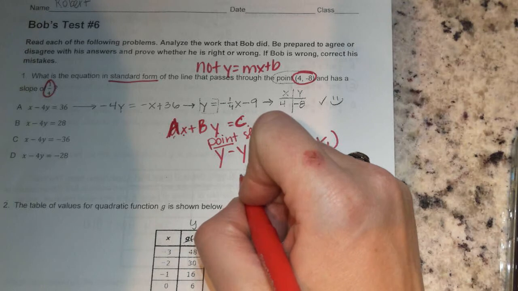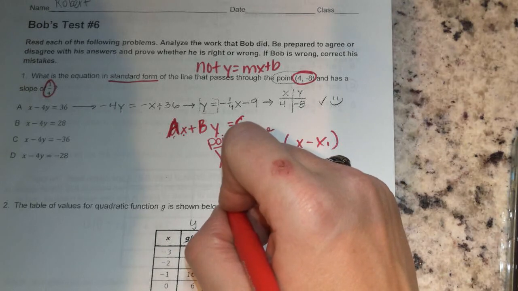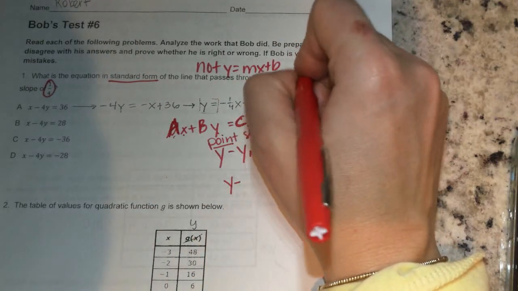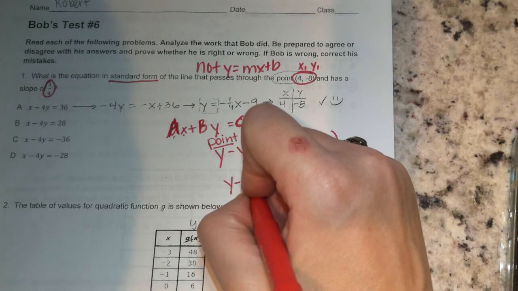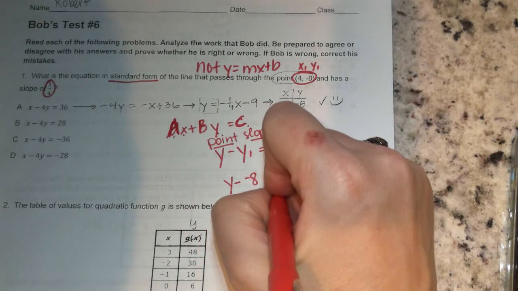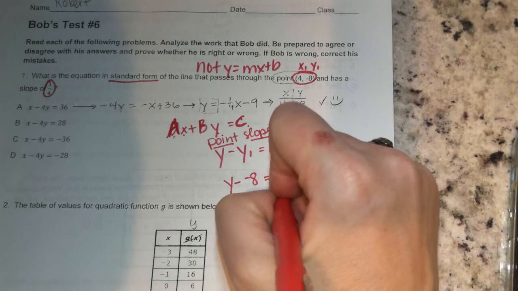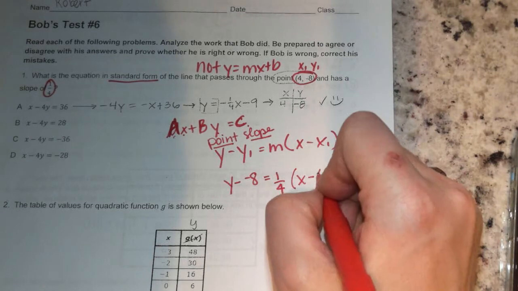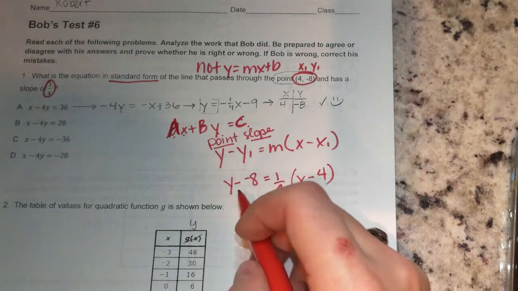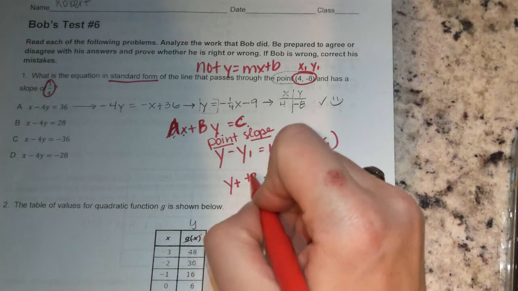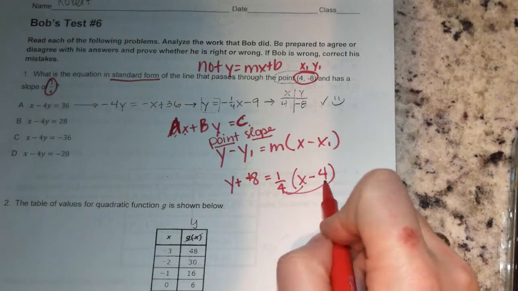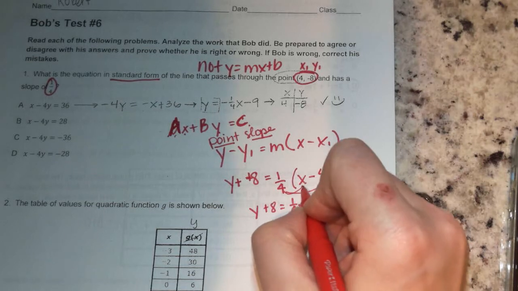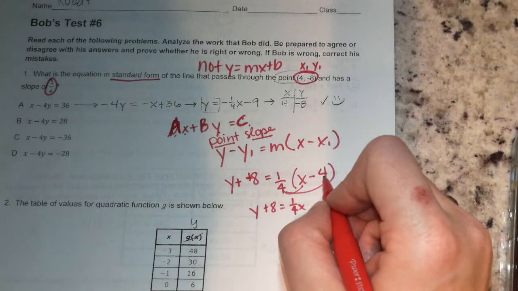Point is y minus y1. This is your y1, and this is your x1. Y minus y1 is y minus negative 8 equals your slope, which is 1/4, they told us here, times x minus x1, 4. Okay? So we have y minus negative 8, so let's go ahead and make that plus a positive, and let's distribute this 1/4. So y plus 8 equals 1/4 x, 1/4 times x is 1/4 x, and 1/4 times negative 4.